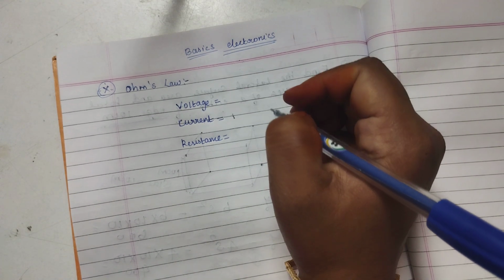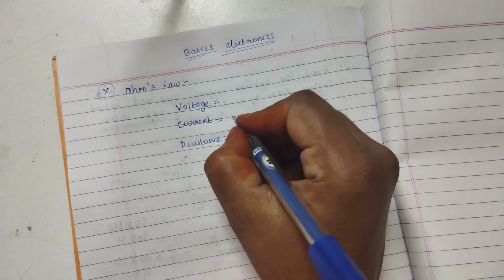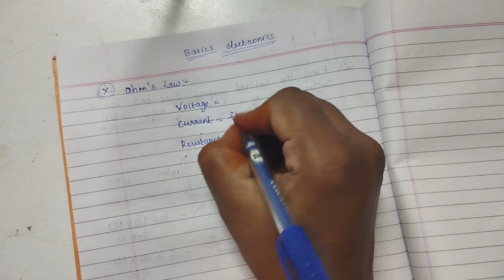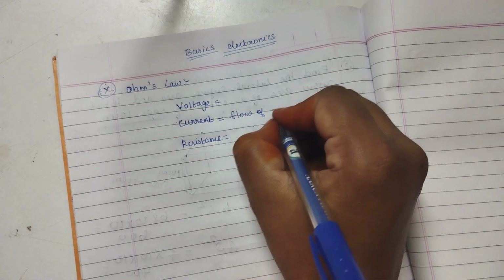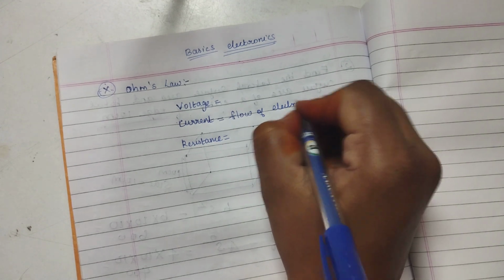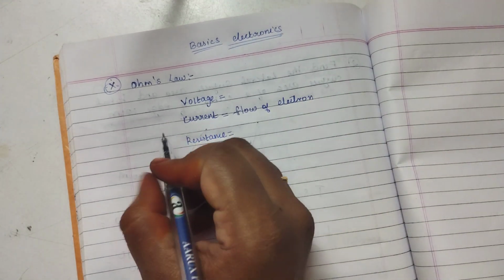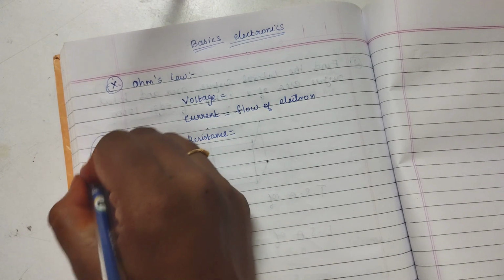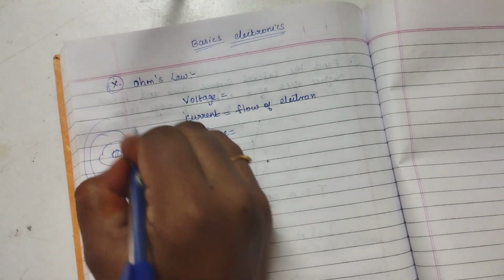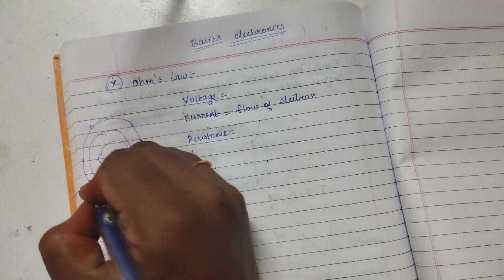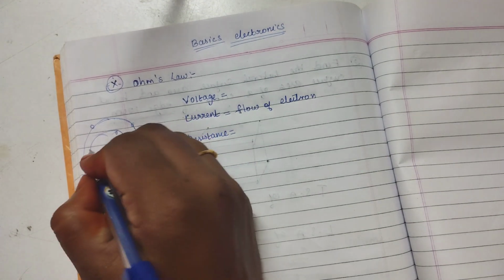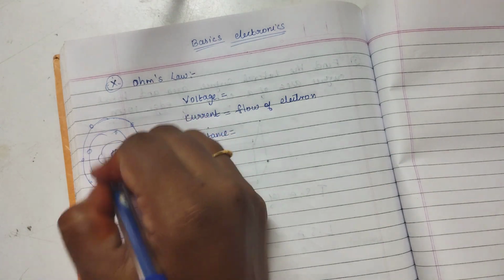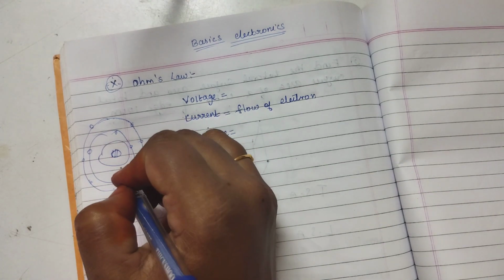Okay, so first of all let's go with the current. What is a current? It is a flow of electrons. In basics, there will be molecules with electrons around them, and some electrons are moving here and there. Once the electrons move inside the atom, that is not current.